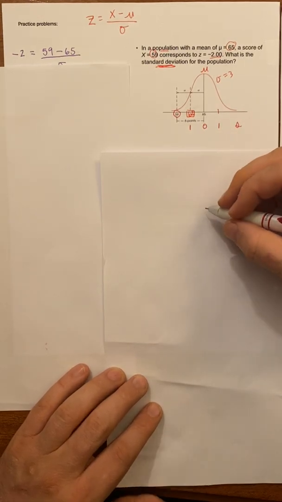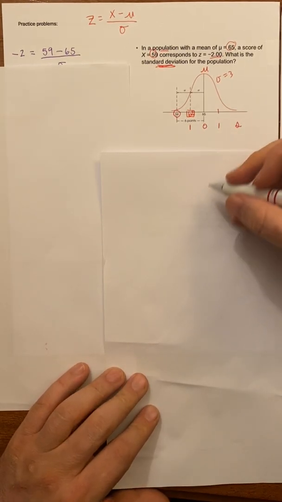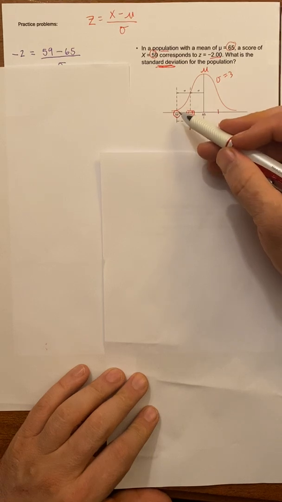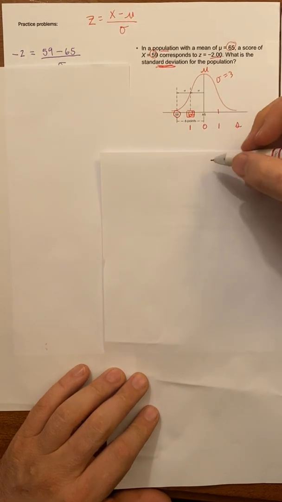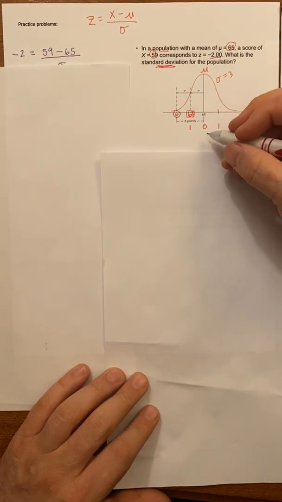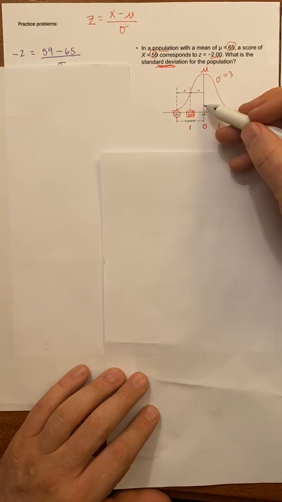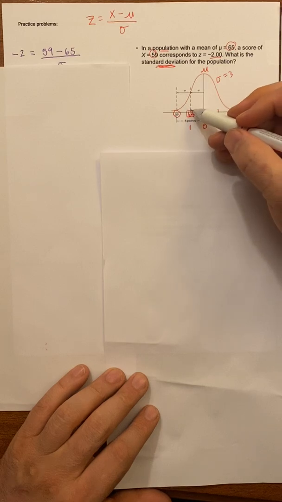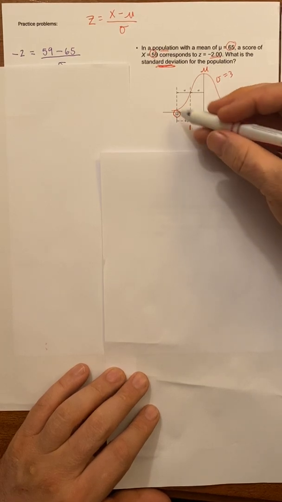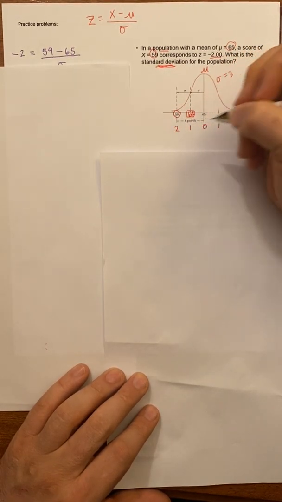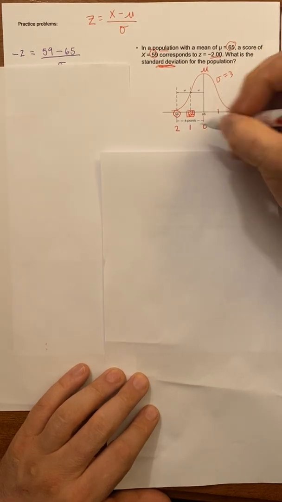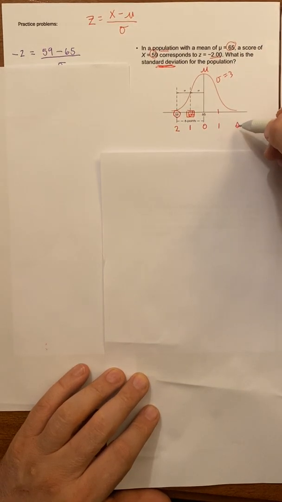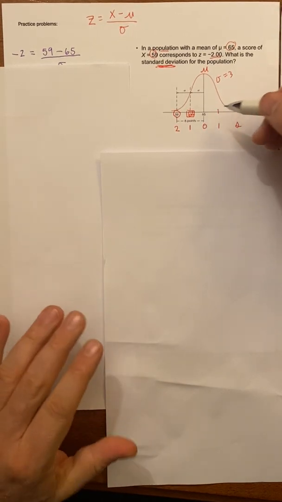So then the other question is, how many standard deviation units is that 59 away from the mean? Well, if we're moving away 3 units at a time, we've gone 3 here to 62, and now 3 more, 62 minus 3 gives us that 59. So we're saying, yes, the 59 is 2 standard deviation units away from the mean.